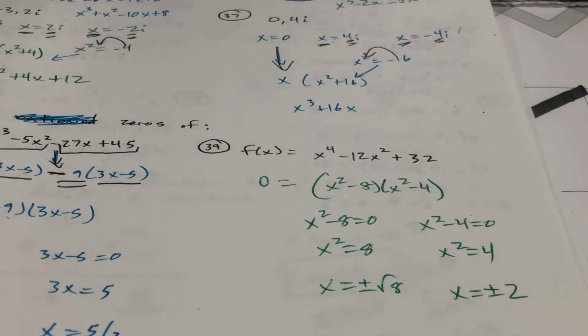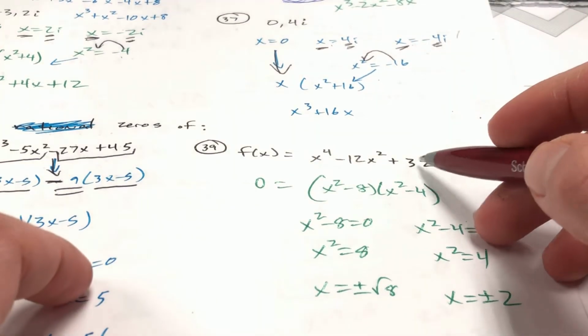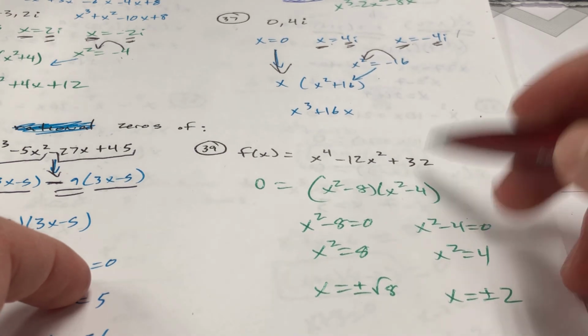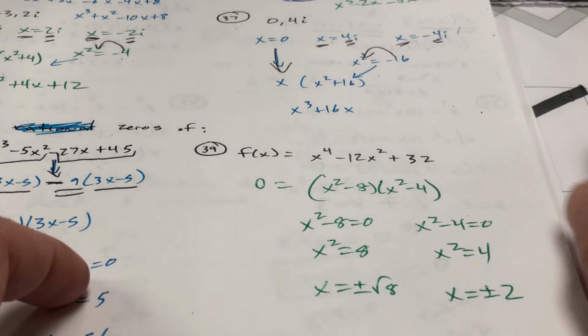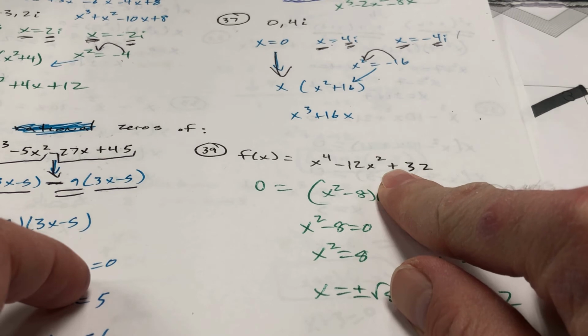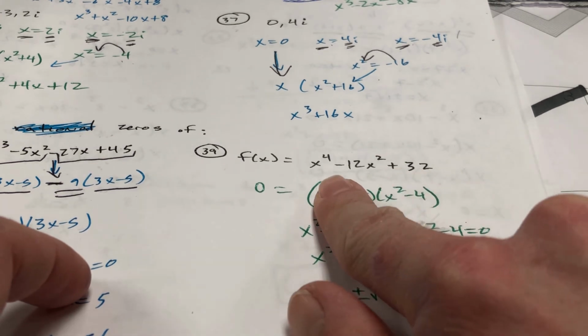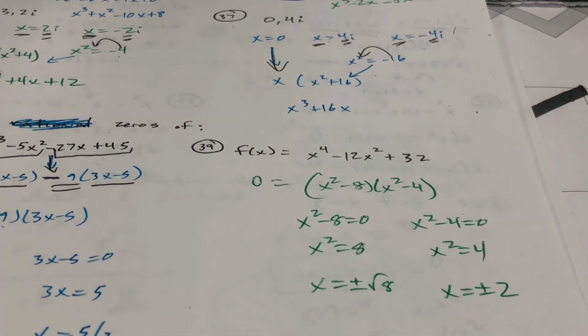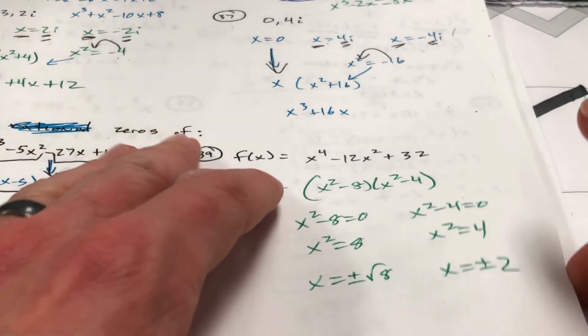All right, 39. What multiplies to 32 and adds to -12? -8 and -4. x squared minus 8, x squared minus 4 is 0. Set this equal to 0. Set this equal to 0. Those are your answers.